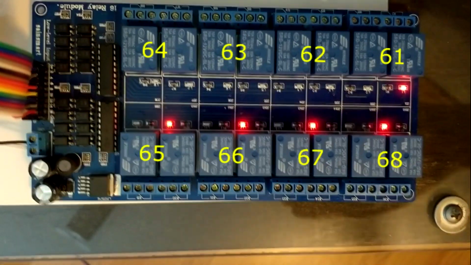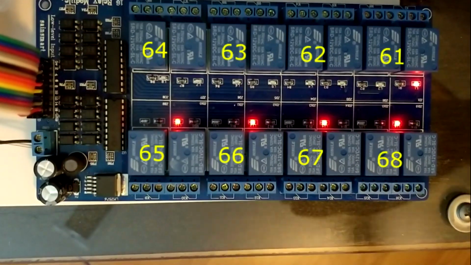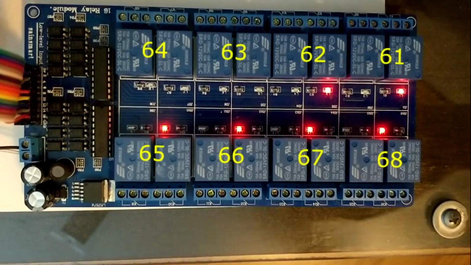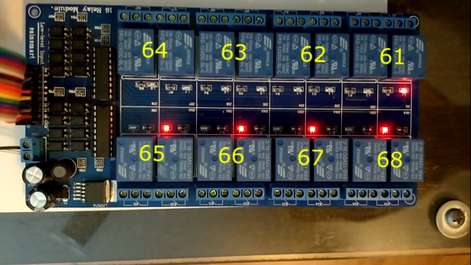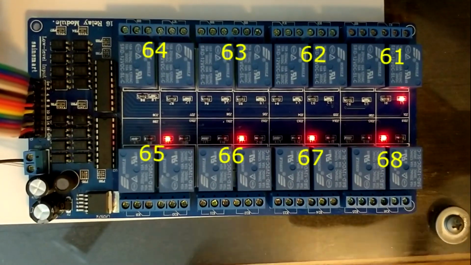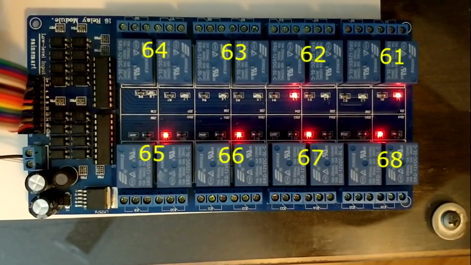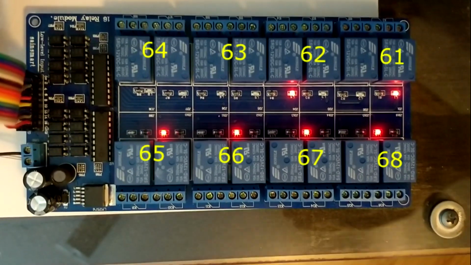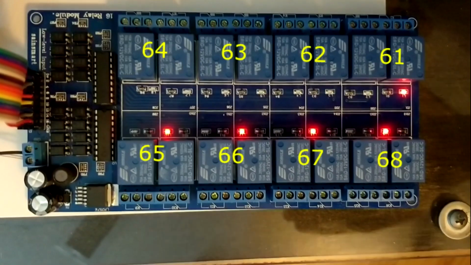Yes, that looks good. Then 62. Now 62 should be 4 seconds in one direction and 2 seconds in the other direction. Okay, now let's try to re-trigger it, the 2-second activation. So I send more DCC commands here and it stays on, and as soon as I stop sending commands, 2 seconds later it switches off.